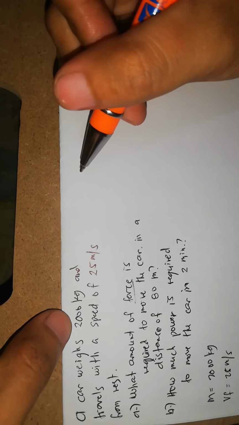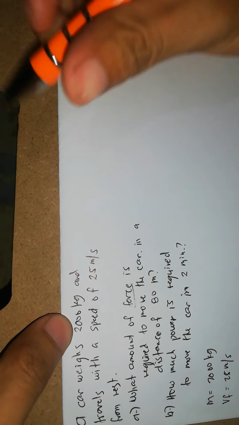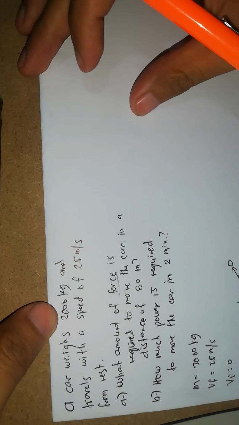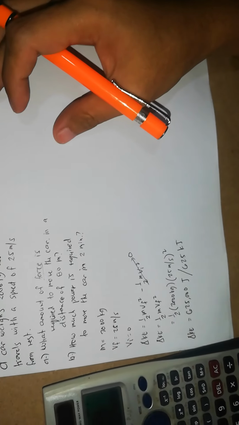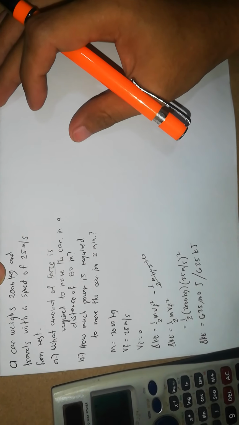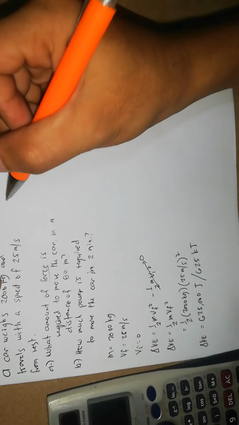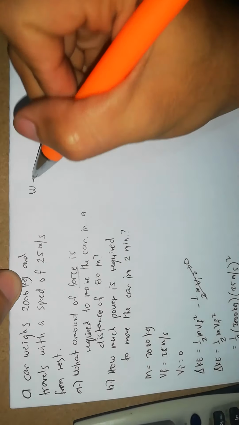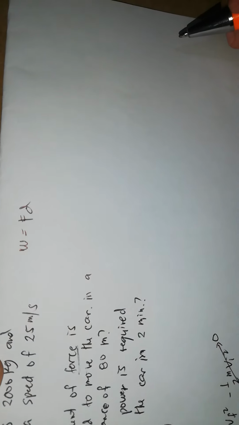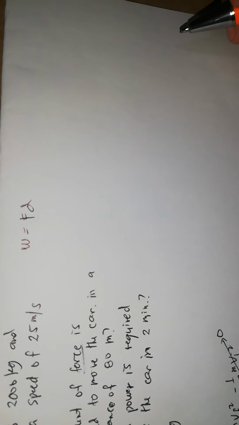Okay? So, we can equate this one. Since work and kinetic energy have the same unit, work is equal to force times the distance. Okay?